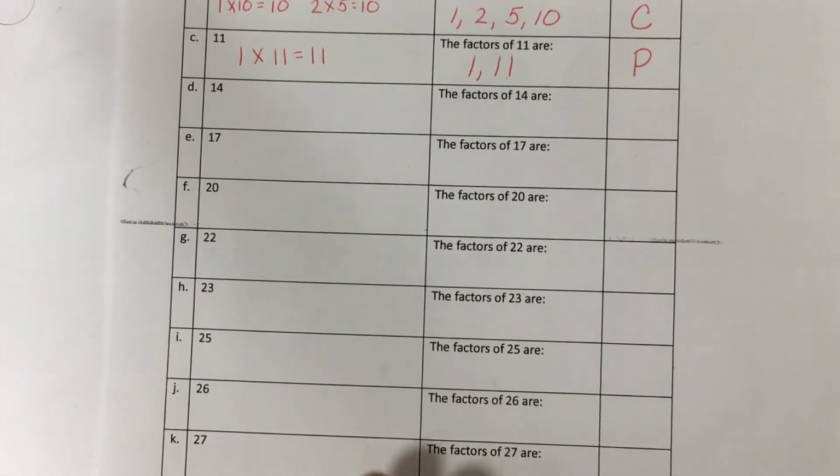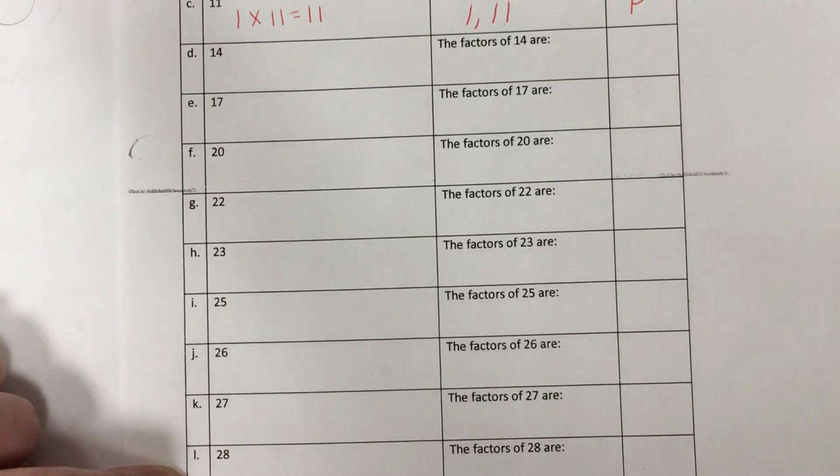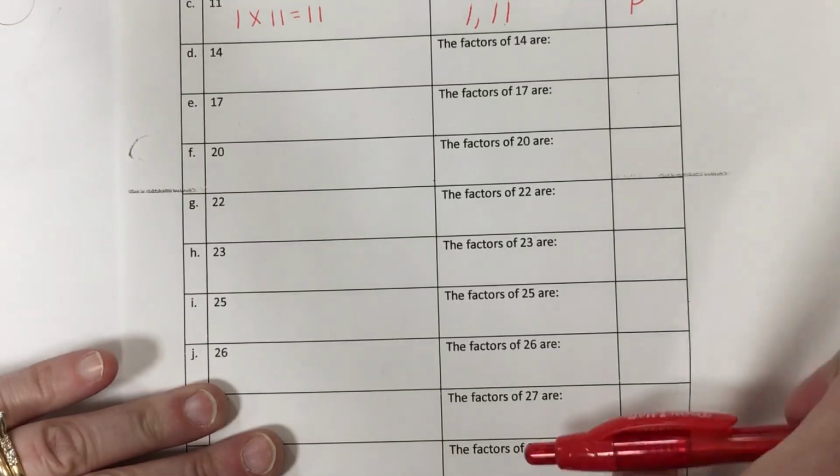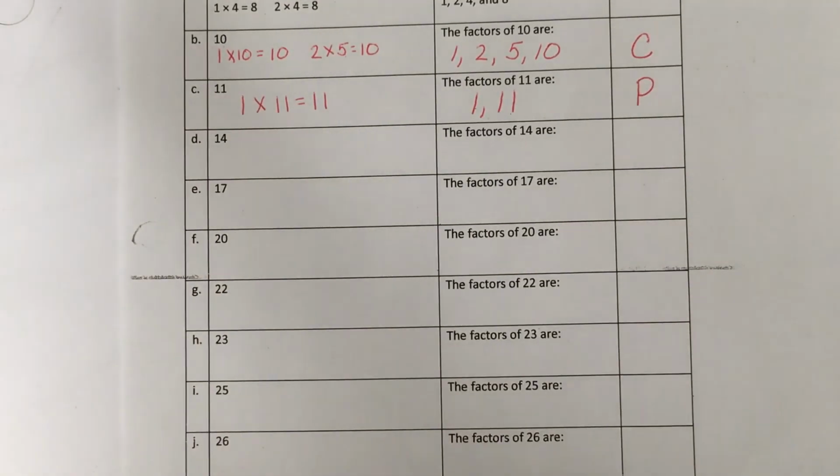For your own work, I want you to do D all the way through L. Use these as your models and return this paper to me on Thursday.